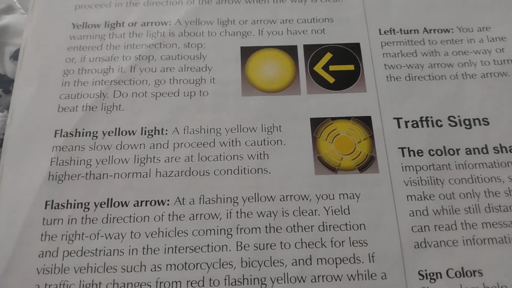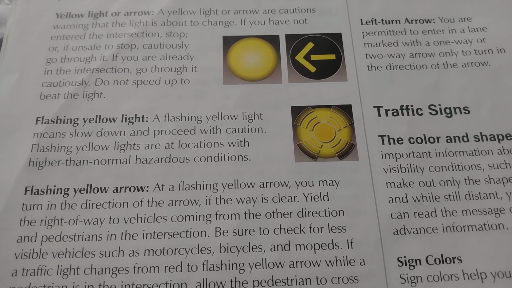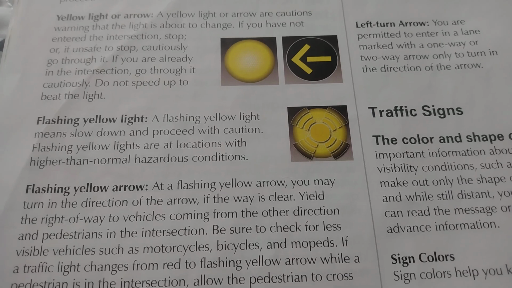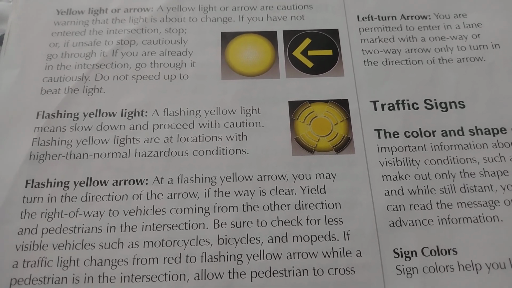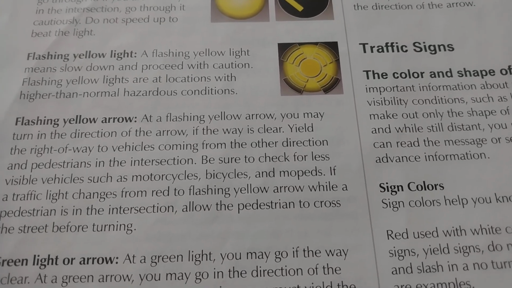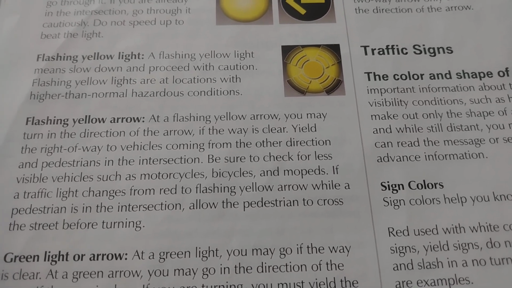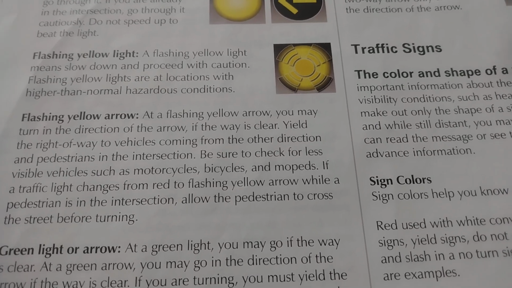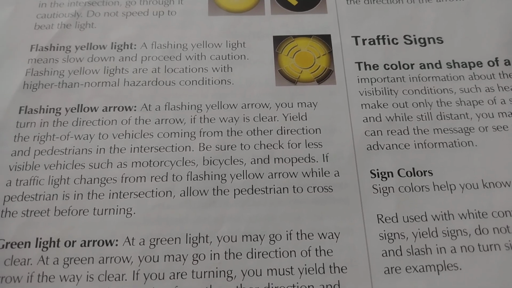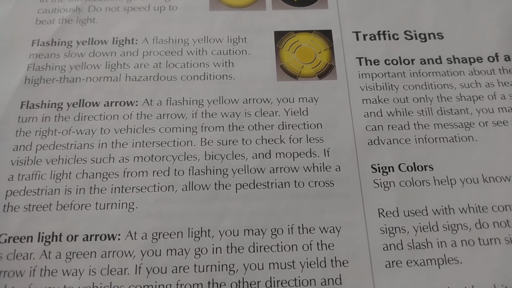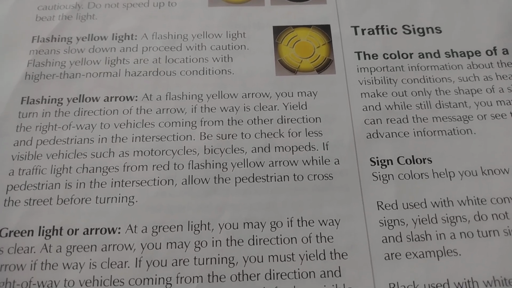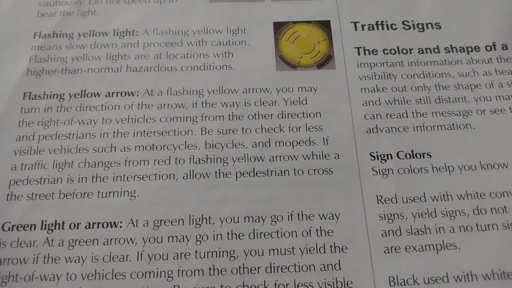Flashing yellow light. A flashing yellow light means slow down and proceed with caution. Flashing yellow lights are at locations with higher than normal hazardous conditions. Flashing yellow arrow. At a flashing yellow arrow, you may turn in the direction of the arrow. If the way is clear, yield the right of way to vehicles coming from the other direction and pedestrians in the intersection. Be sure to check for less visible vehicles such as motorcycles, bicycles, and mopeds.